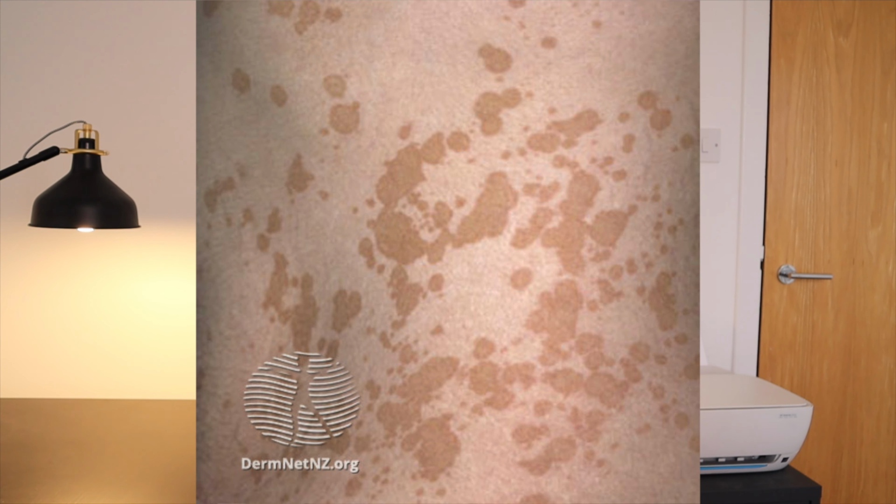This is caused by an organism called Malassezia furfur or Pityrosporum ovale, and is a yeast organism that commonly lives on the skin. It usually doesn't cause any problems, but can sometimes present with red, itchy spots on the skin, particularly affecting the upper back, the chest, and rarely affecting the face. It can cause other skin problems such as seborrheic dermatitis, also known as dandruff, and pityriasis versicolor.